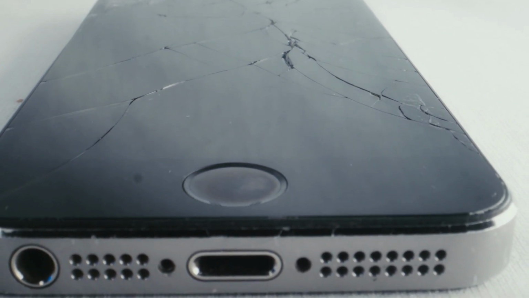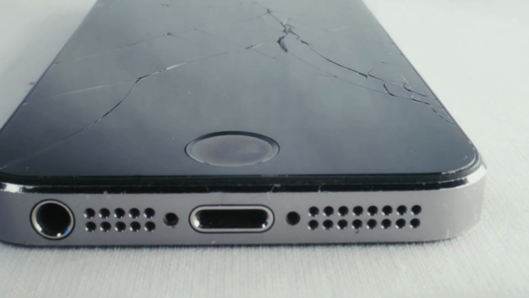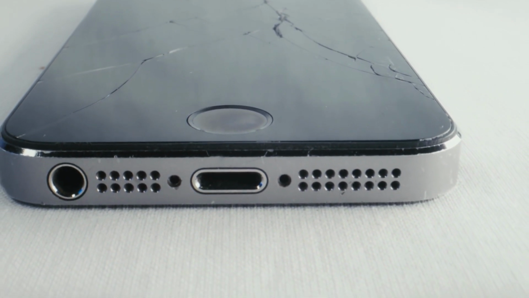First off, we have the material's properties. Is it strong enough for the task? Will it withstand the wear and tear of time? Or maybe it needs to be flexible or resistant to heat. Each material has its own set of properties, and understanding these is crucial in selecting the right one for the job. Next, we have cost.